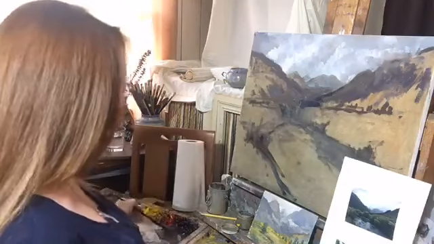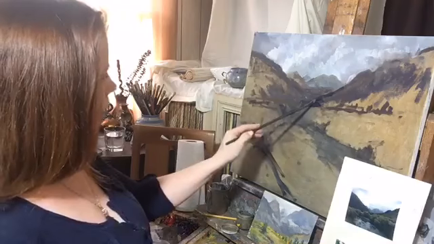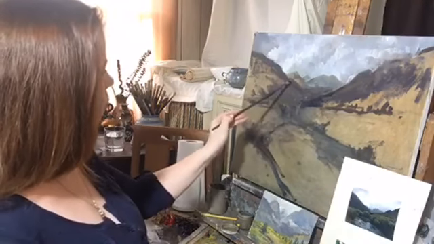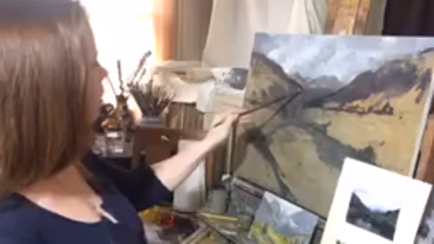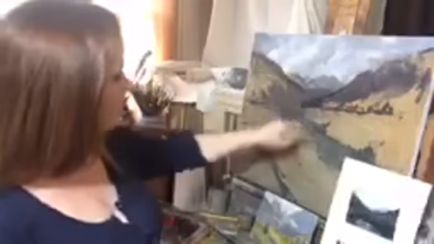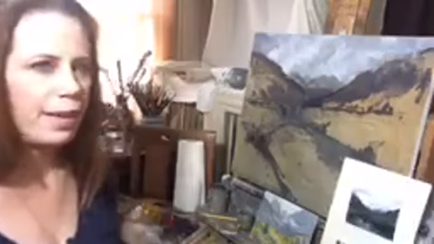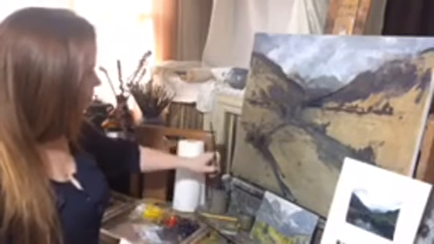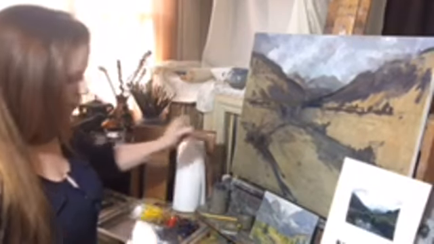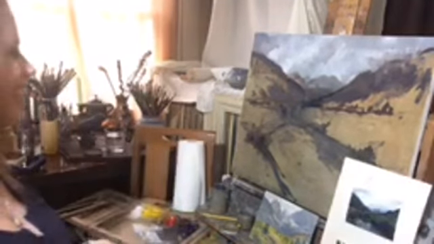That looks good. I am venturing a little bit away from my plein air study just because I really do have to have that strong contrast right there, and it's not so much in this. But I am catching a lot more of this color and tone from the plein air. Yeah, liking it so far.